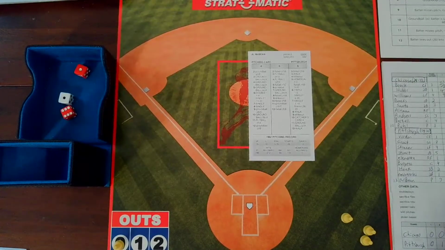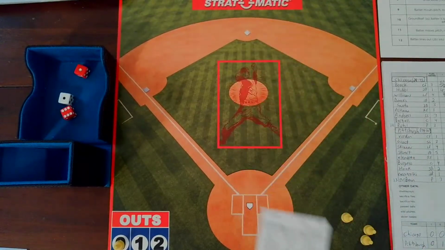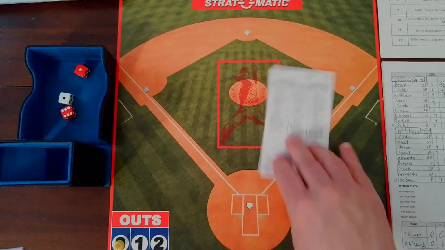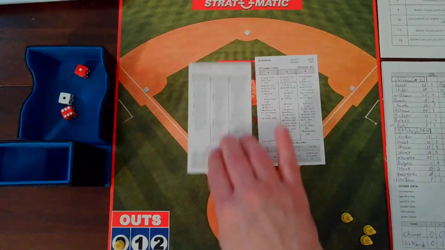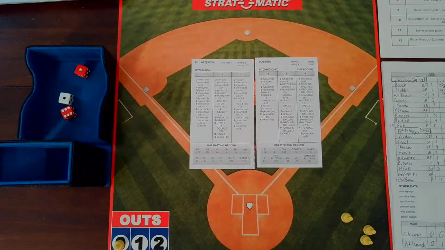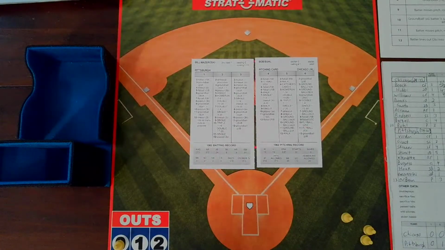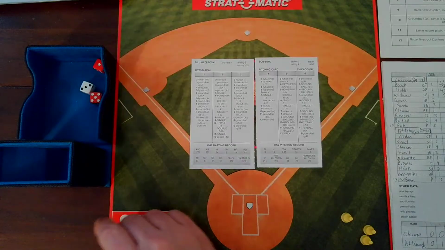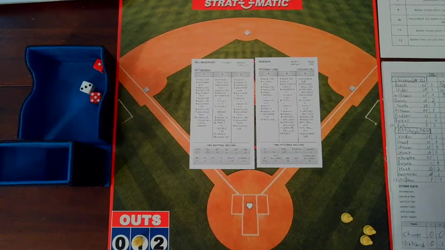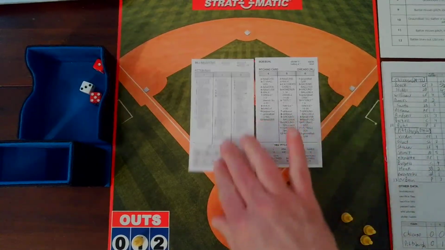So no score as 1-0 as we head to the third. It'll be Mazeroski, followed by the pitcher, McBean, and then top of the order, Verdon. Mazeroski, 3-6, ground ball to third. Ron Santo will throw him out. 1 away. Here is McBean.